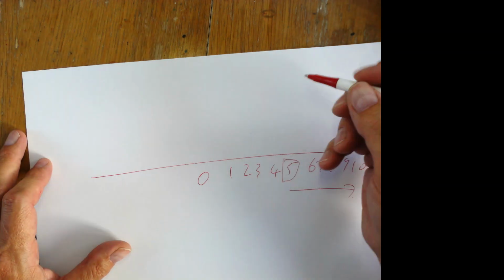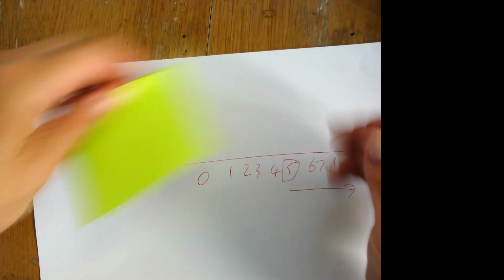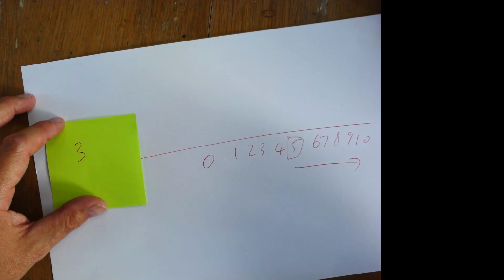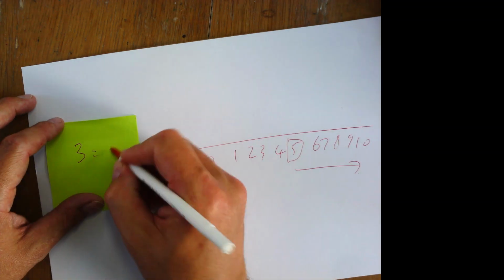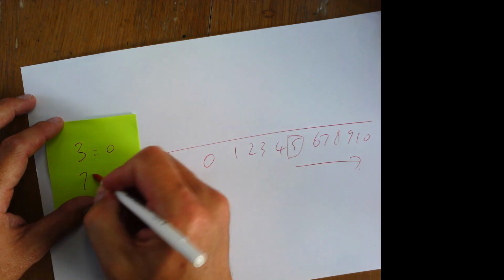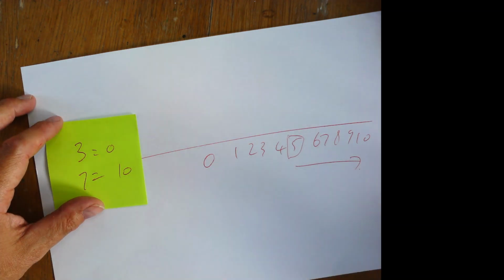So for example, if you had a number which was 3, then that's going to round down. So the 3 would be 0 because you're rounding it down. If you had a number that was 7, then that would round up to 10. That's if you're rounding to 10.